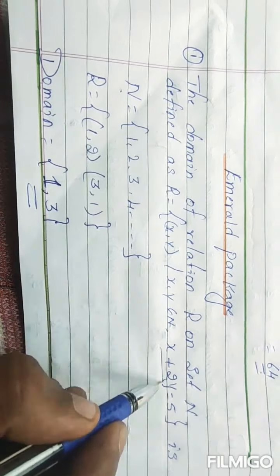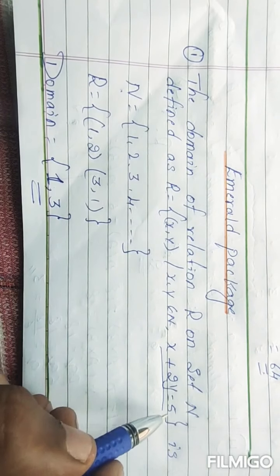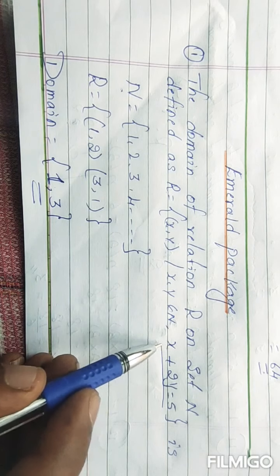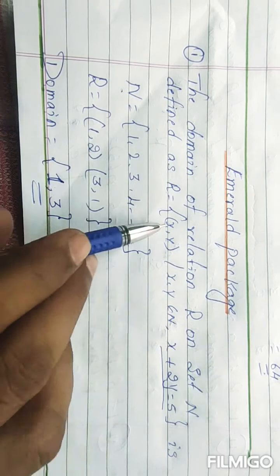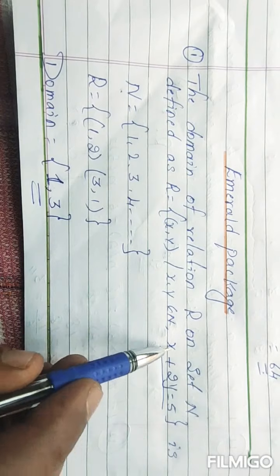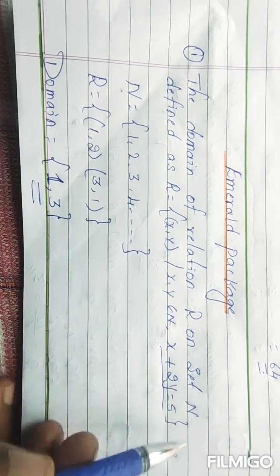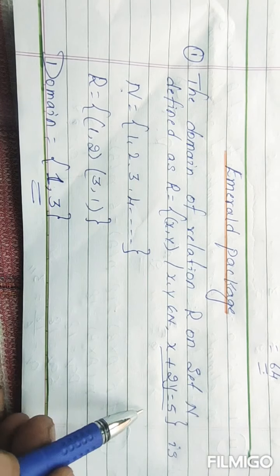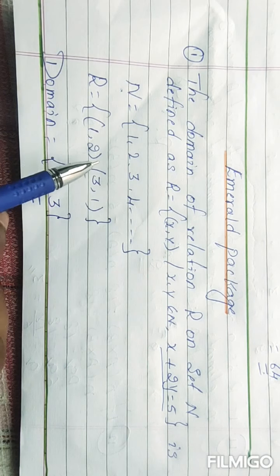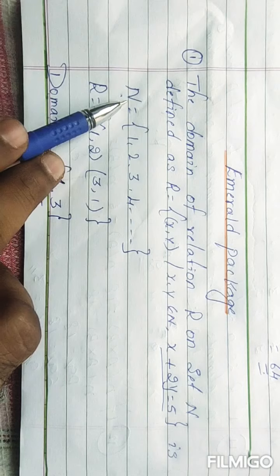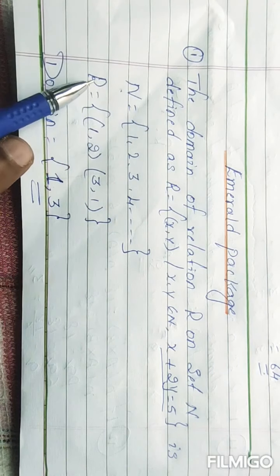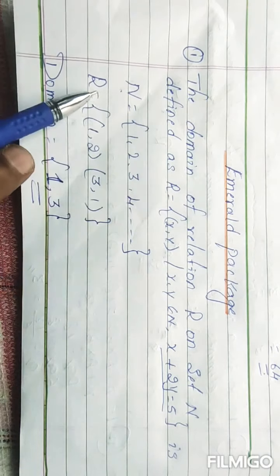The condition is that x + 2y should equal 5. Suppose I take x as 1, then transposing, 5 minus 1 you will get 4, so 2y = 4, y = 4 by 2, which is 2. 2 belongs to N, 1 also belongs to N, so (1, 2) is an ordered pair for this relation.